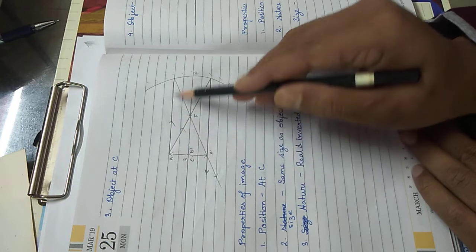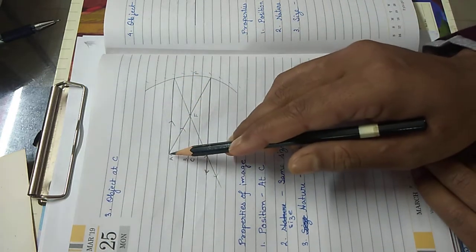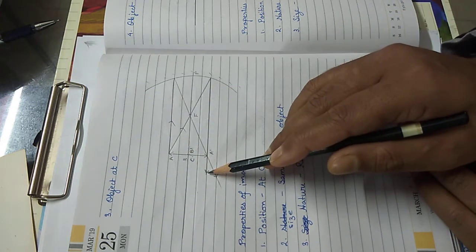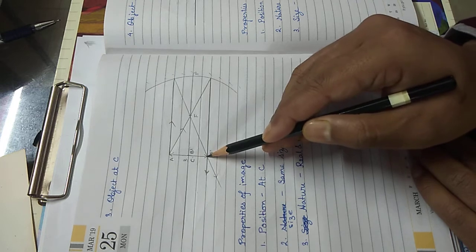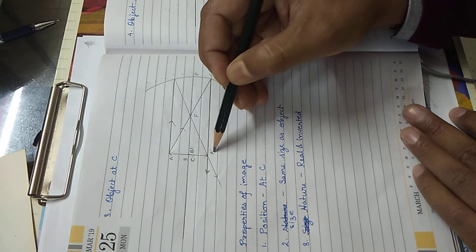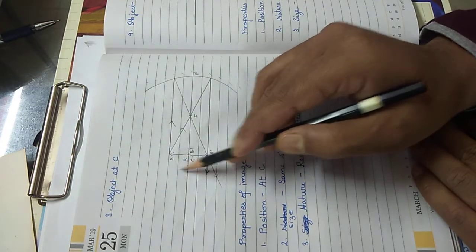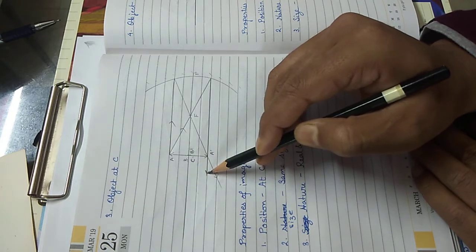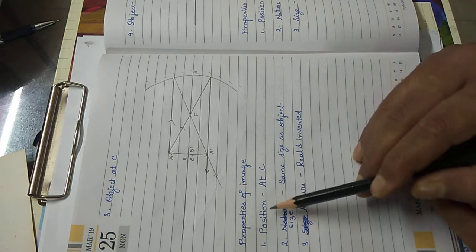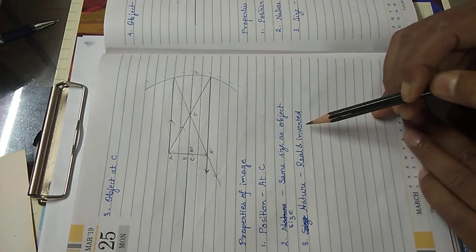So first ray will go parallelly, after reflection it will pass through F, and the second ray will make it pass through F. After reflection it will pass parallelly. So both the rays are meeting here. When we draw the image, this will be the image and we mark it as A dash B dash. You will see that if you take the object 2 lines in height, the image will also be 2 lines in height and it will be formed at C. So what will be the properties of the image? Position at C, size same as object, nature real and inverted.